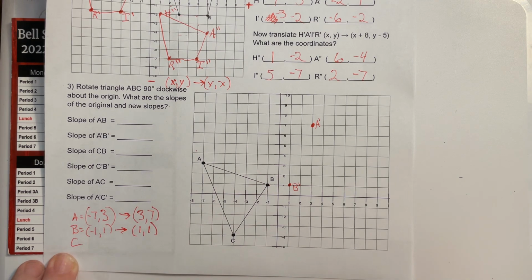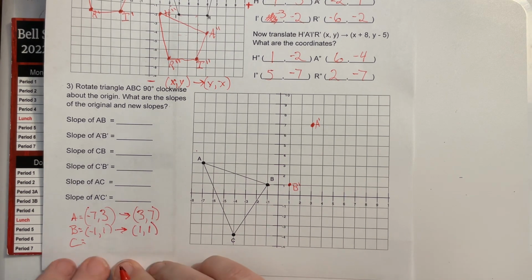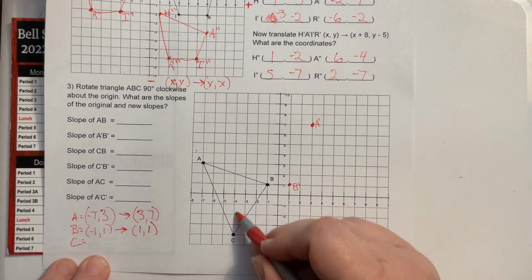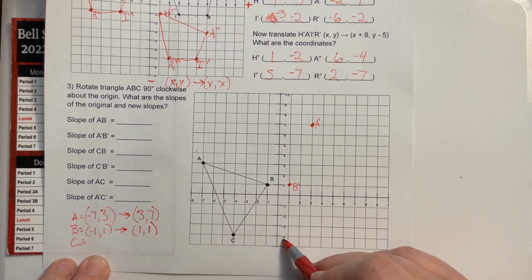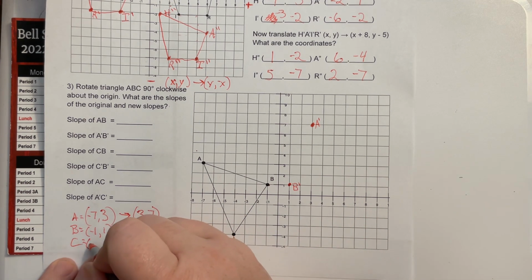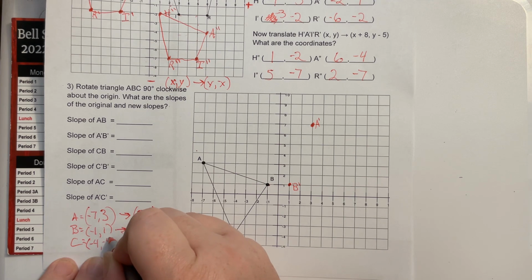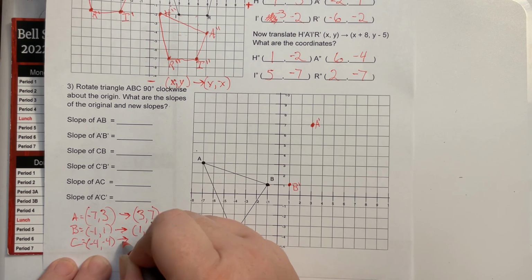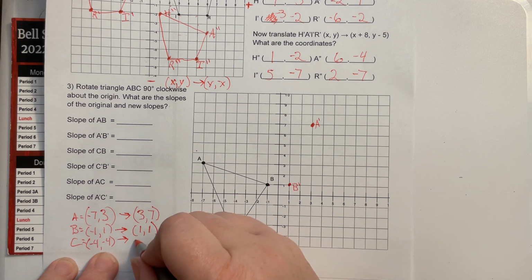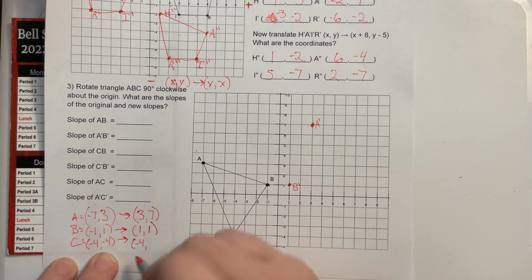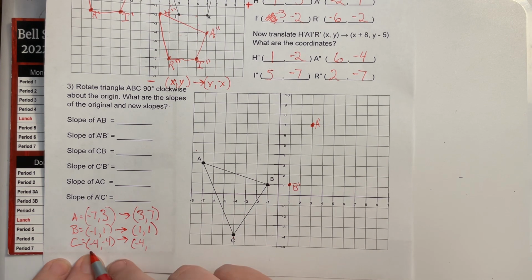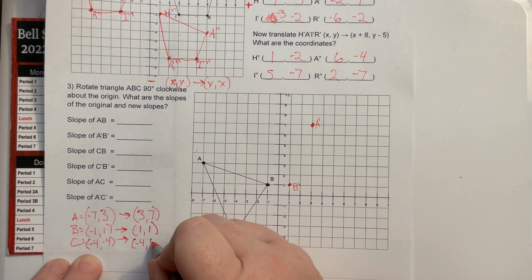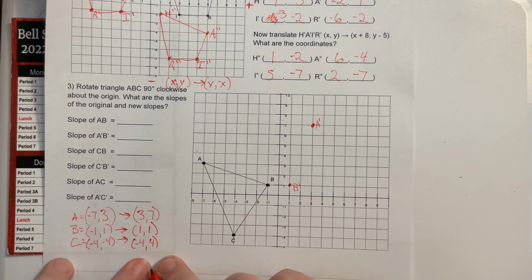All right. Next one is C. Can you guys see? Yes. C is what? -4, -4. Hey, that's kind of funny. -4, -4. Okay, so my Y is -4, and my X is -4. Opposite of -4 is +4. All right, let's put that on here.